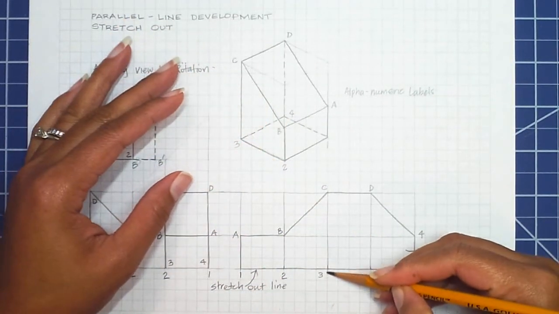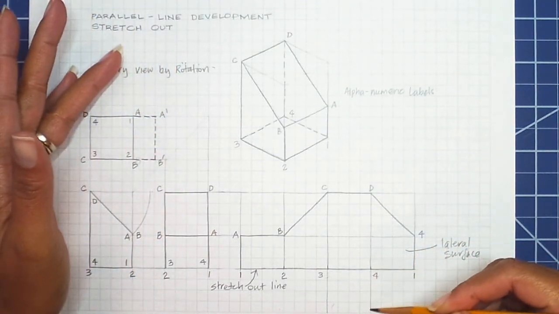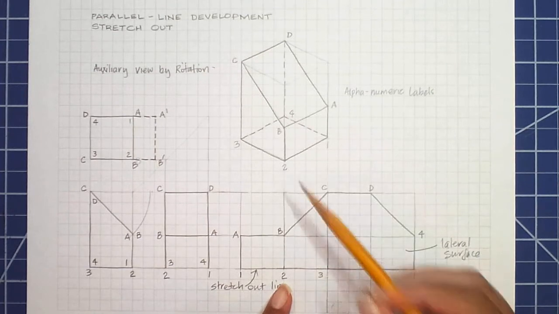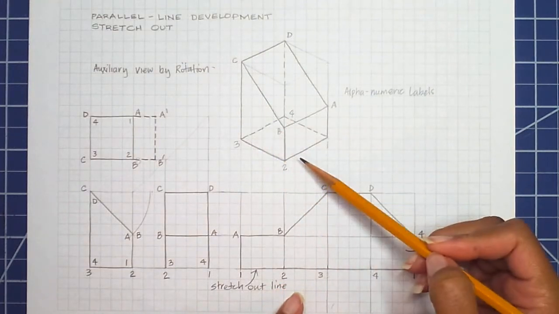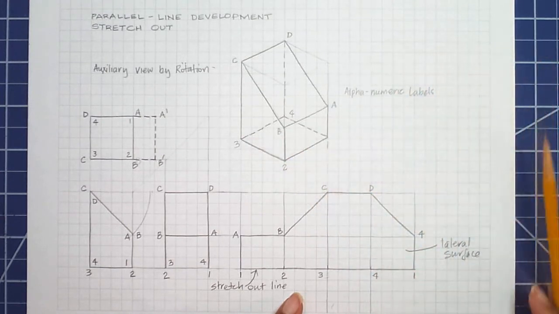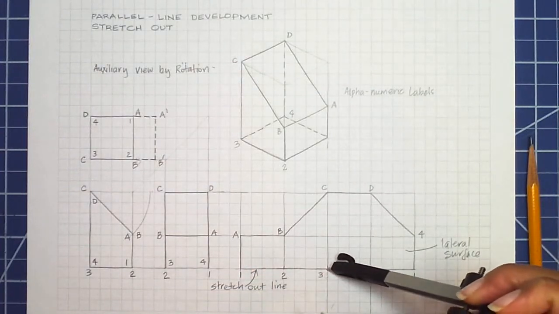And I'm going to extend here, all right? Now, the stretch out line before it shares the same, is going to be in contact with this, right? So if we look at this, between 2 and 3, the base of it also touches 2 and 3's base as well.